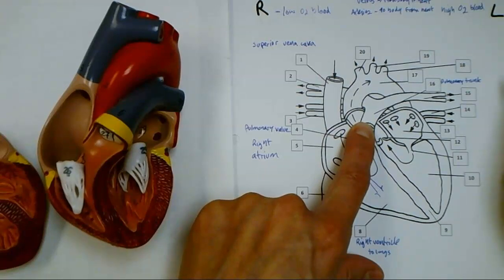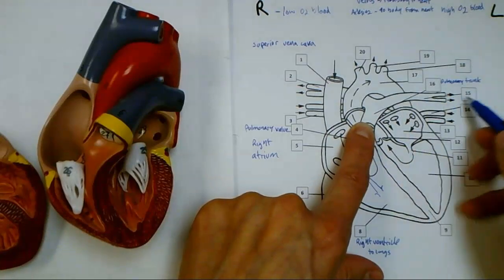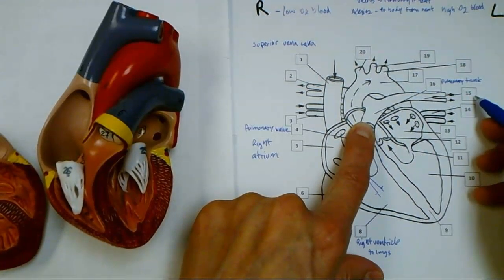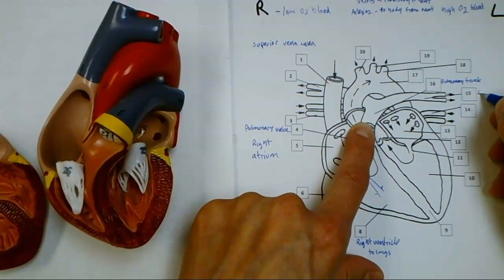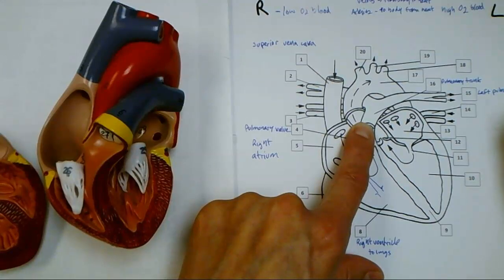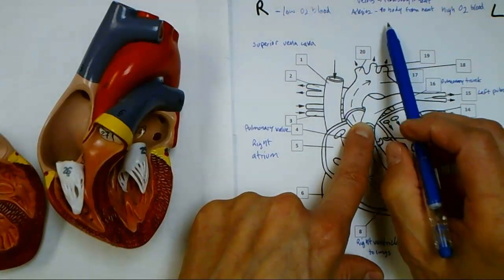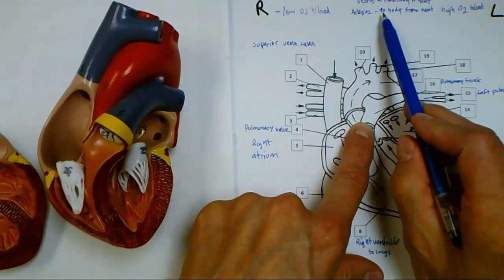Now the trunk of the tree here is going to branch. One side is going to go to the left lung, and the other side is going to go to the right lung. And so here is the left side. It's going to the left lung. This is called the left pulmonary arteries. Now remember, arteries go away from the heart to the body.